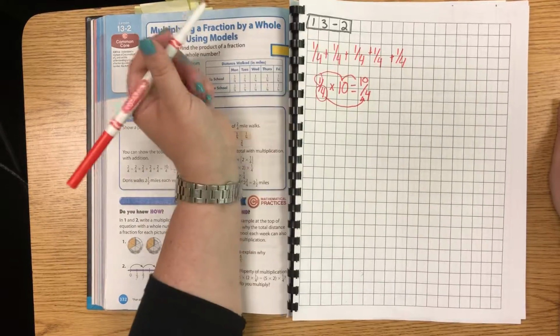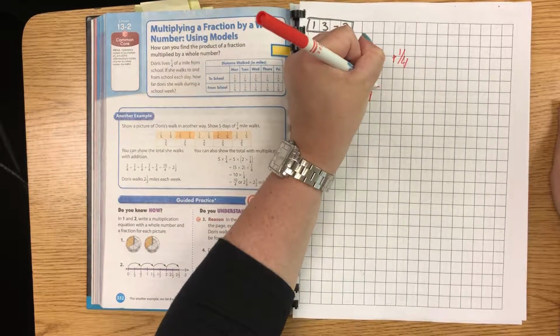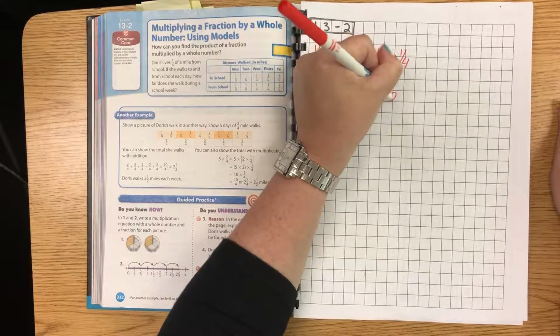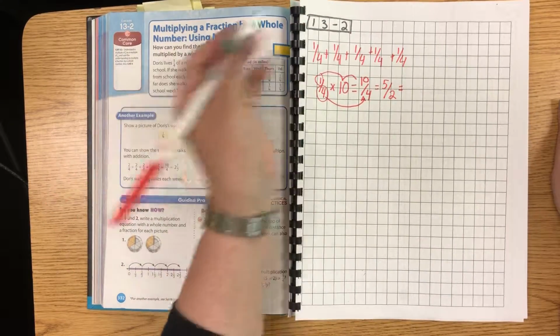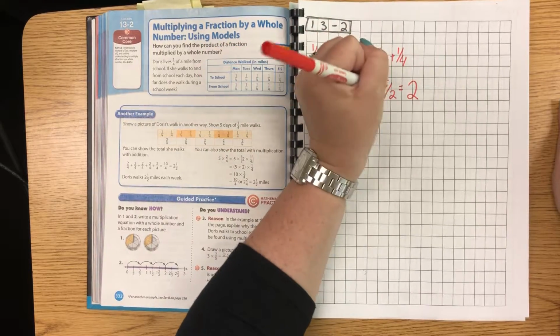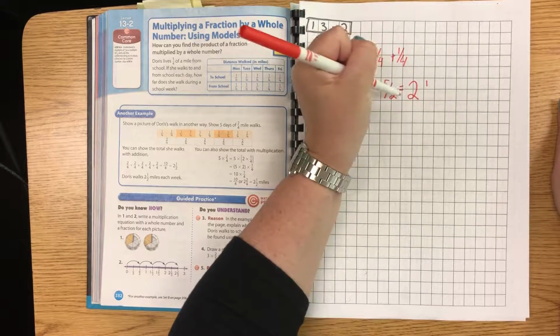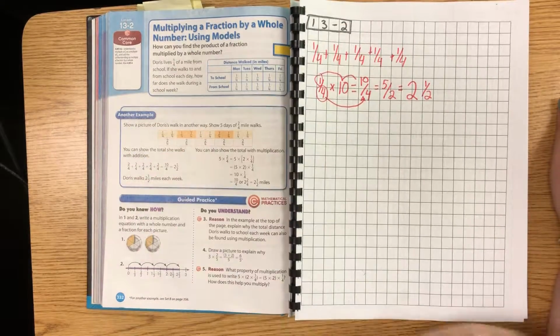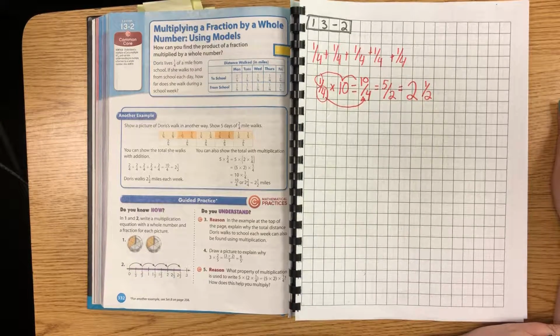First off, can I make it more simple? Can I simplify it? Yes. 10 can become 5, 4 can become 2. Now, how many times can 2 go into 5? Twice, because 2 times 2 is 4. 5 minus 4 is 1, and I keep my denominator. So she walks 2 1/2 miles a week. That's not a lot.